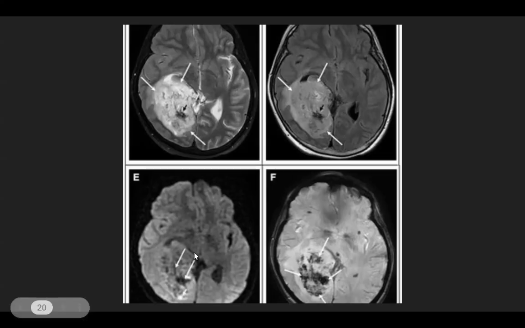And this is DWI. We see some form of diffusion restriction, and the last sequence is something that I have also forgotten. If somebody else knows, they can comment. Otherwise, we can always go back and look at it. Can someone else comment on F? Diffusion weighted image, ma'am.